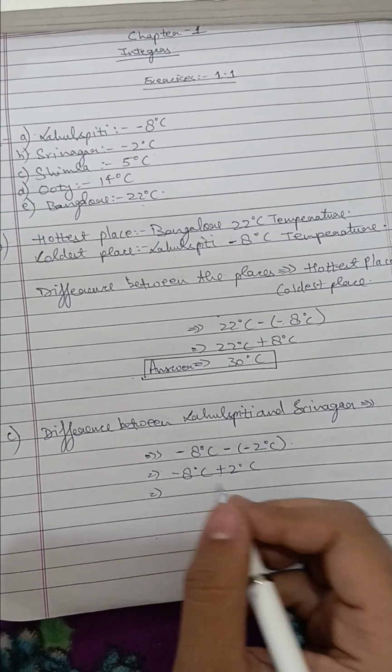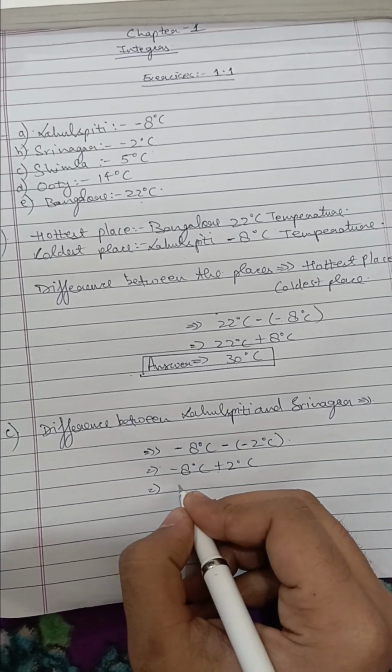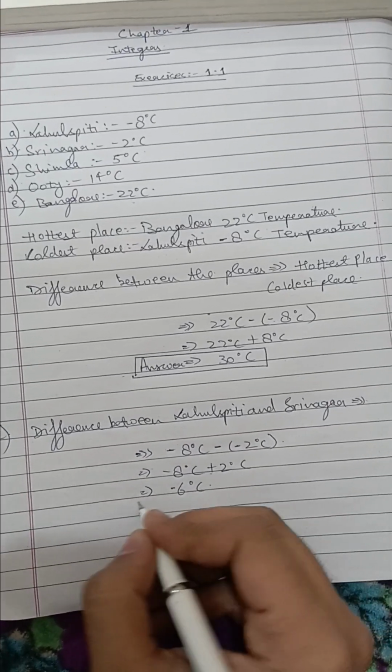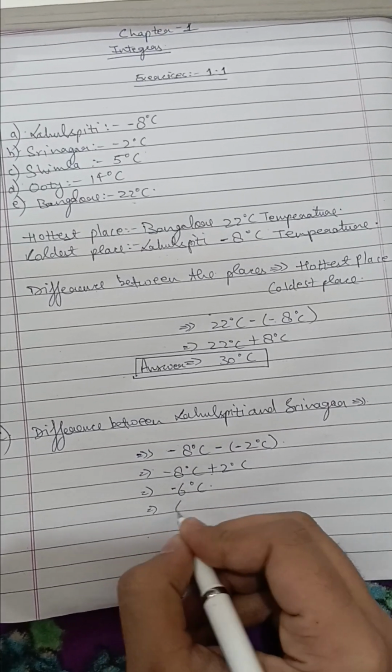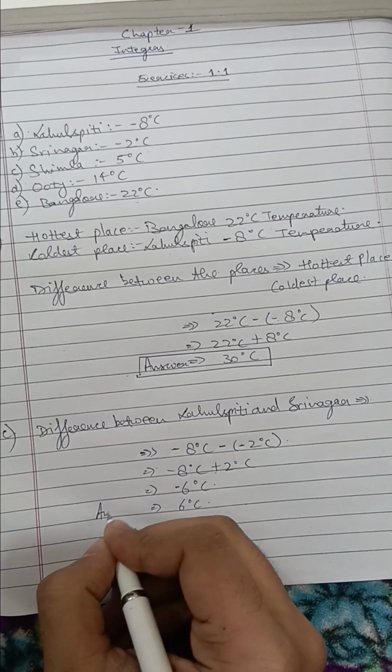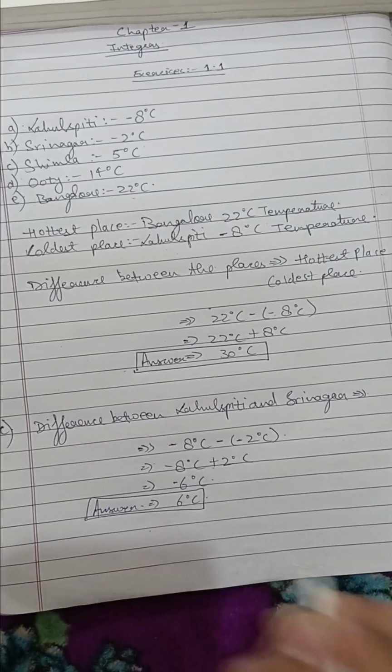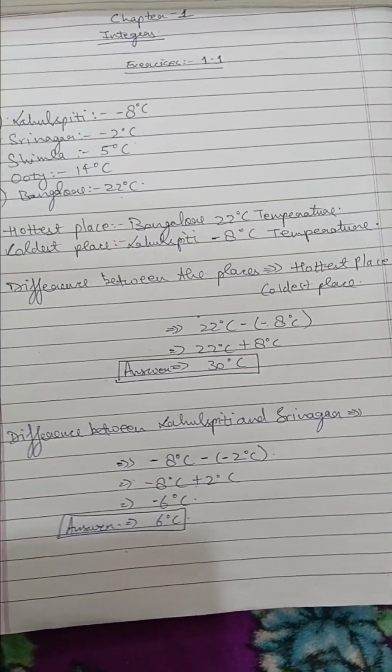Minus plus you will get minus, so here the answer is minus 6 degrees Celsius, or we can just write it as 6 degrees Celsius also. That is our answer. Okay, I think it is clear to you now.